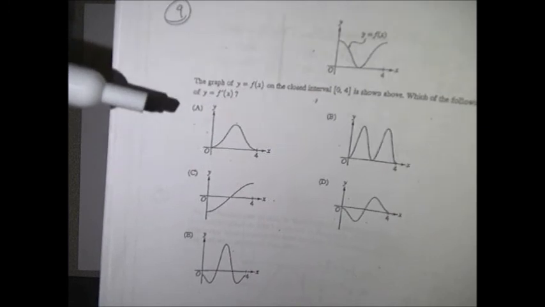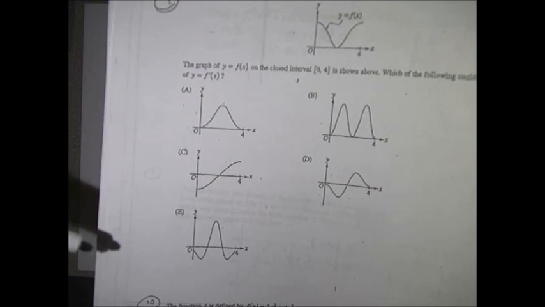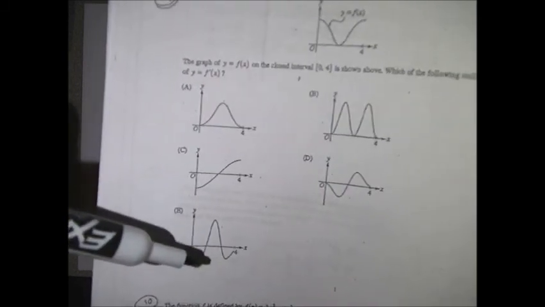So looking at these pictures, A does not do that. B does not do that. So now I'm looking at C, D, and E. Again, I want it to be below the x from 0 to 2. Does not look like E does that. So now I'm down to C or D.